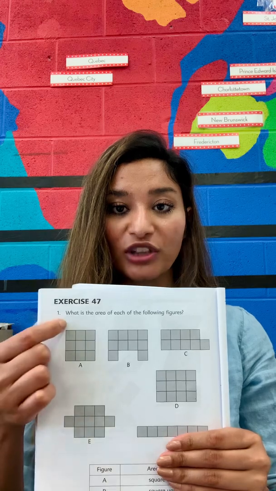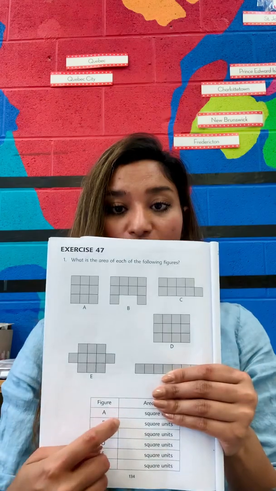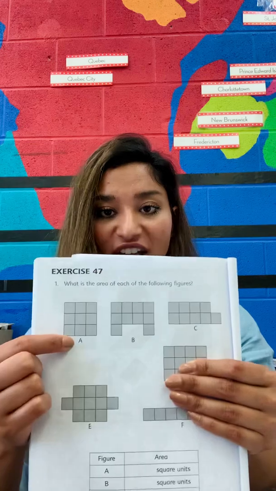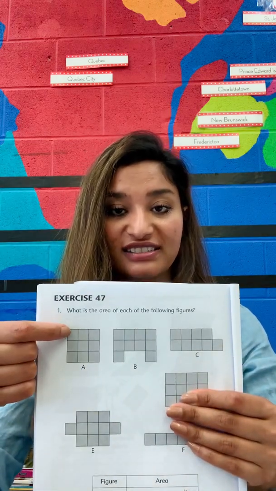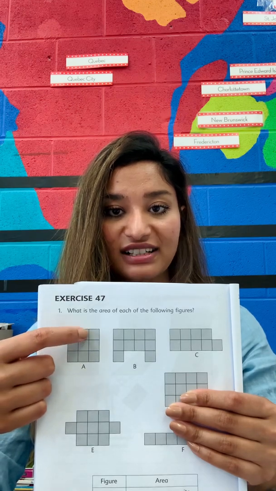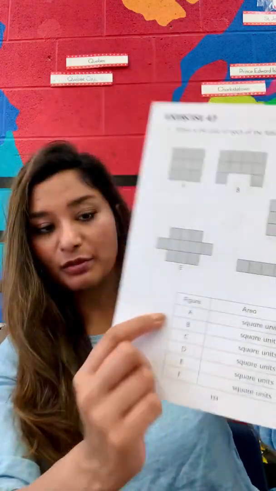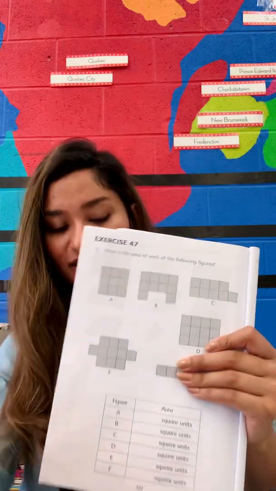So for this exercise, what we need to do is count the number of squares, and write it down at the bottom as to how much space this entire figure is covering or taking. So this figure A is taking up 1, 2, 3, 4, 5, 6, 7, 8, 9. So it's taking up 9 square units, right? So you would write down 9.